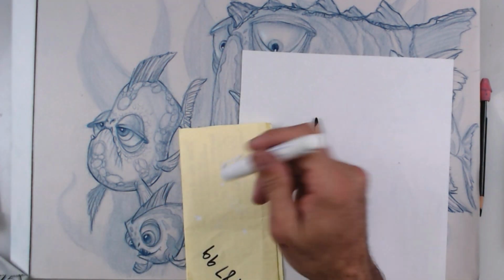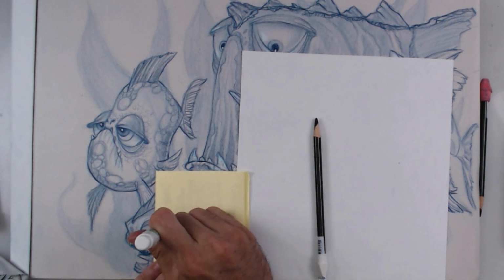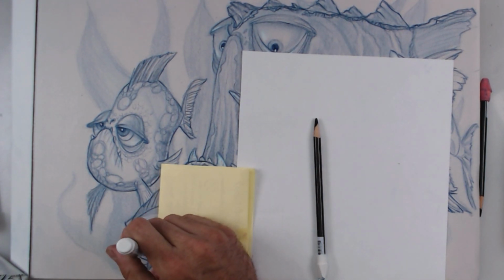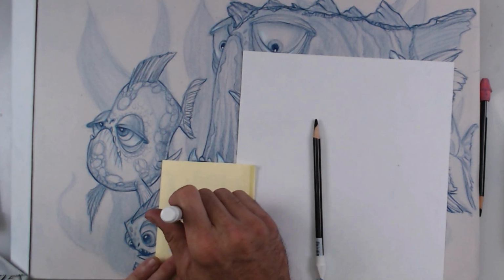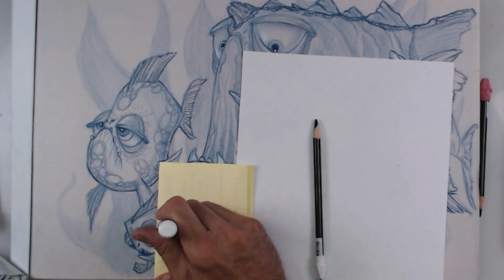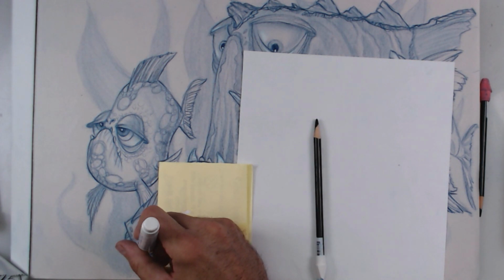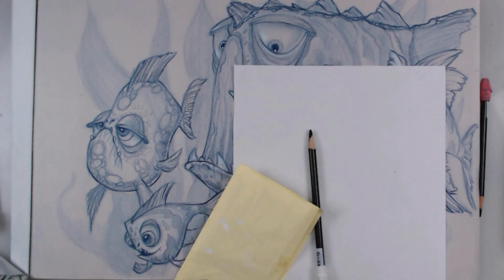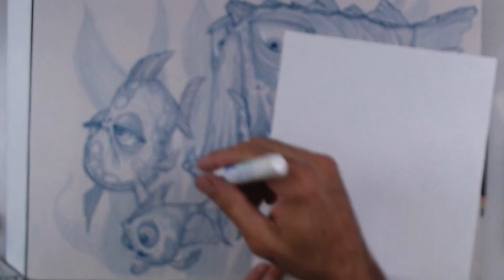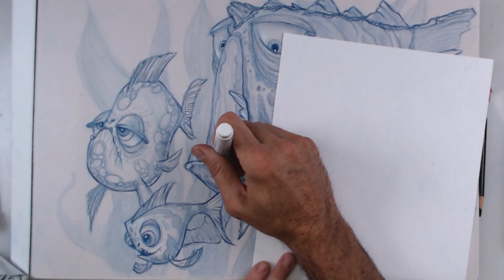And I just have an old junky piece of yellow paper that I use. I push the white out on it, the liquid paper correction fluid, to see how it's flowing. And then sometimes it makes a little puddle. It comes out all at once. And then I just dab back in that puddle and then touch it back on the drawing. And see, I just did the teeth right there, and it really makes the teeth pop and the eyes. It's a really simple, great technique.